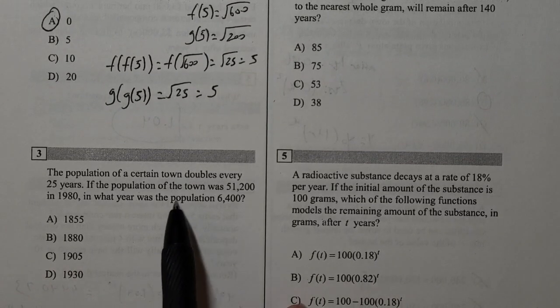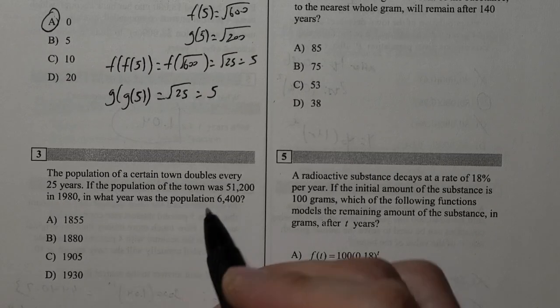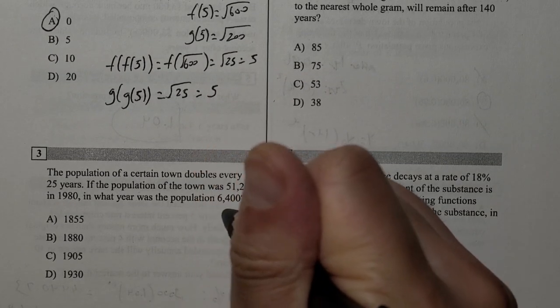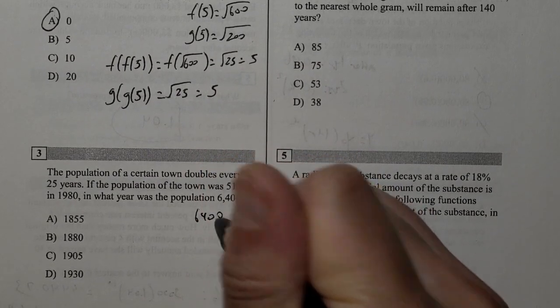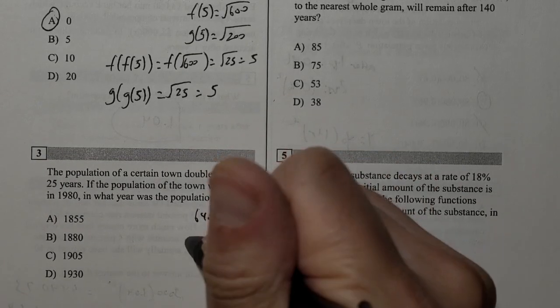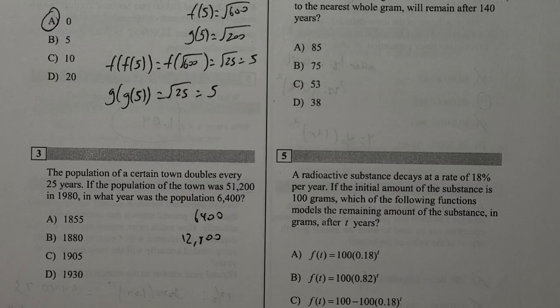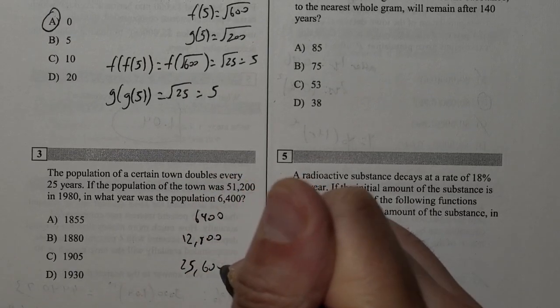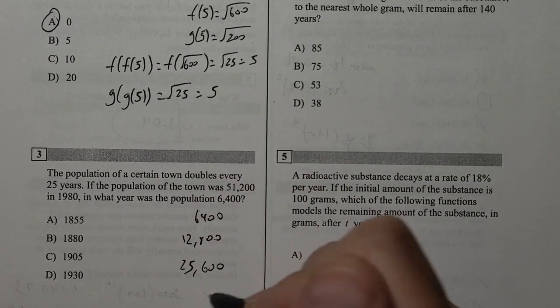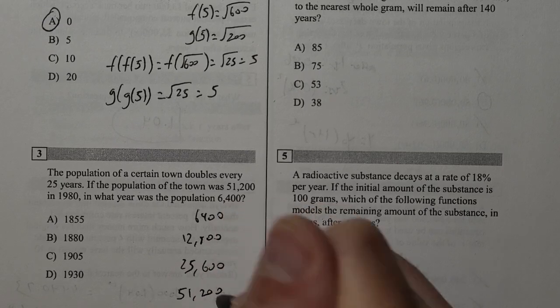So it doubles every 25 years. So let's say you start from 6,400, okay? If we double, then we get 12,800. Okay? If we double that, we get 25,600. And if we double that, we get 51,200. Okay?